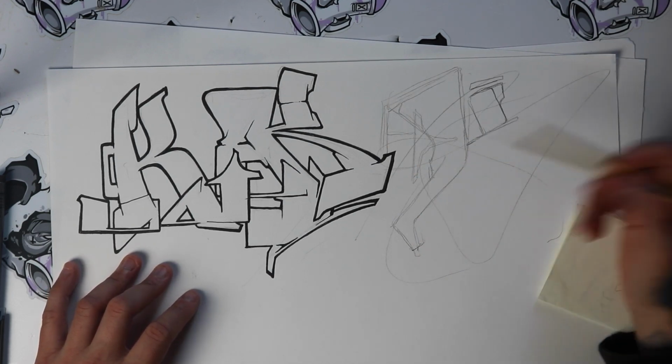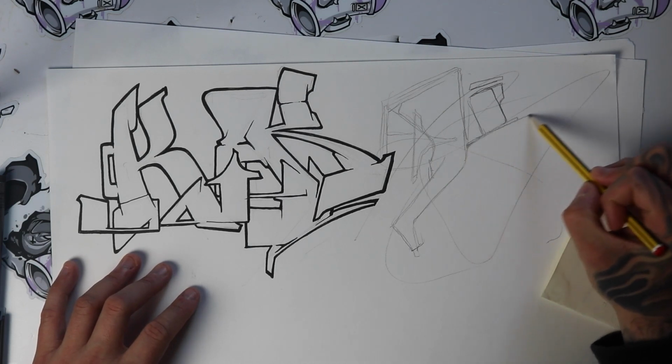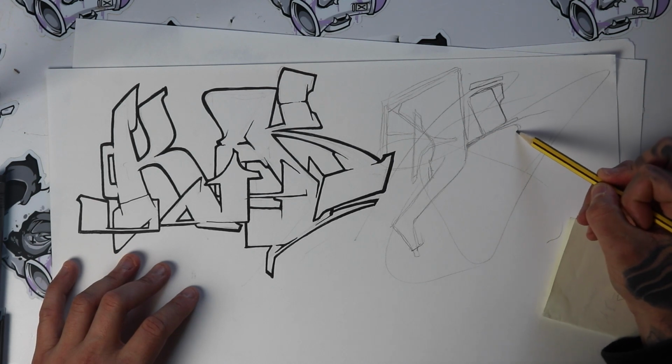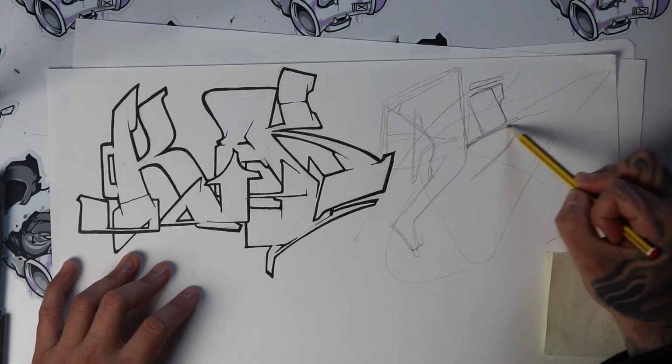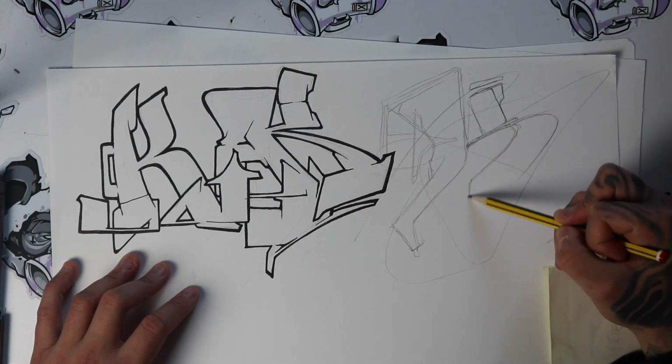And even with the scribble line, this is what I said before, with this one is the mistakes. That is actually quite a cool shape, which I wouldn't have put in myself. So I'm actually going to take this and use it. And then bring the shape down.